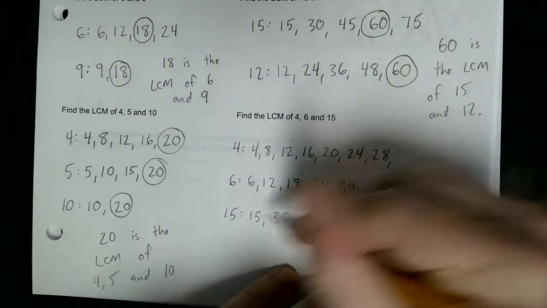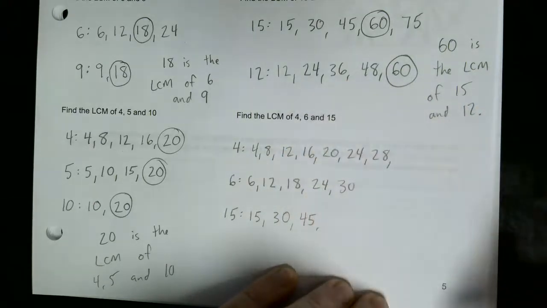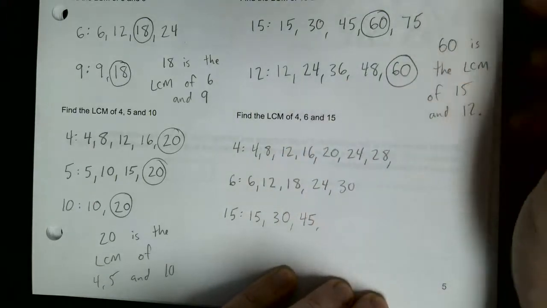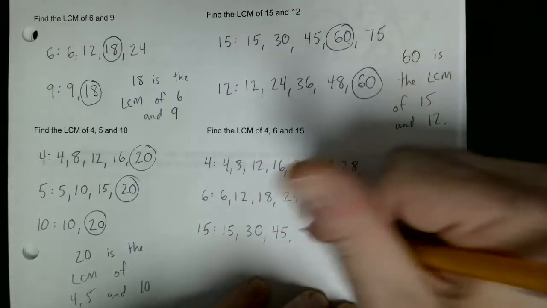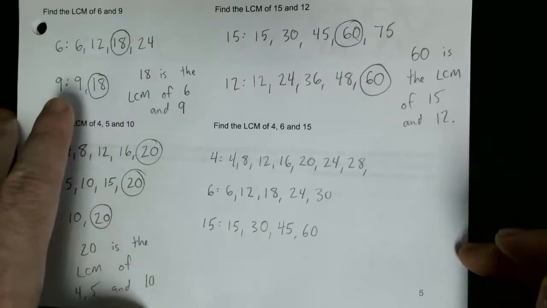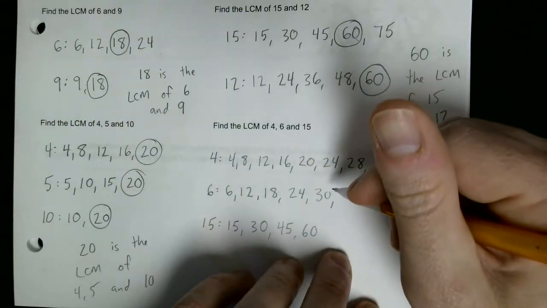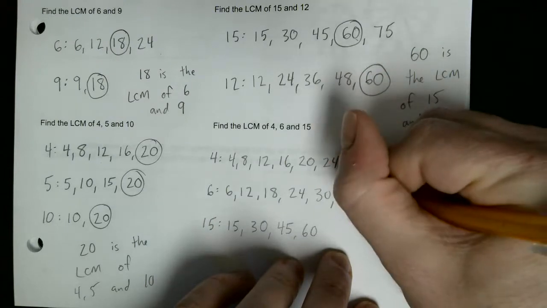All right, let's keep going here. 15, 45. And I think we've counted by 15s. If you look at the one above it, we already counted by 15. So that's going to be 60. Well, 60 definitely for 6 would work. Maybe 4 too. So let's count by 6s to see if we get to 60. We should be able to.